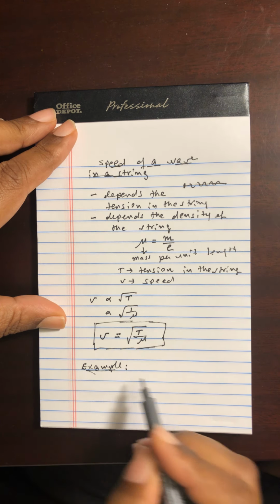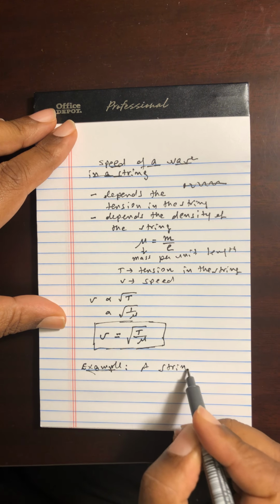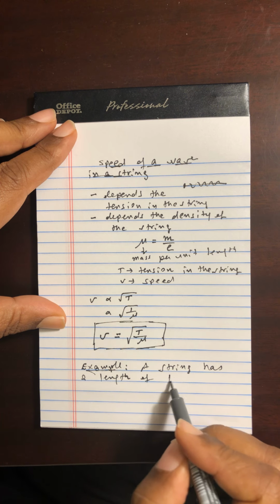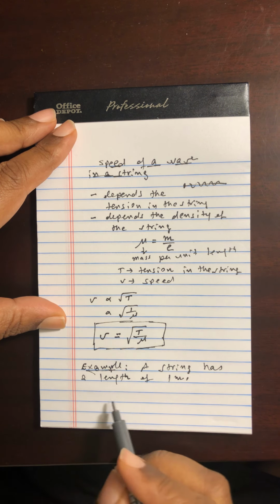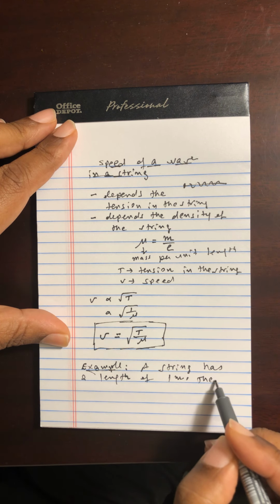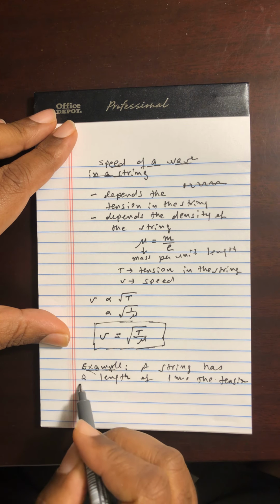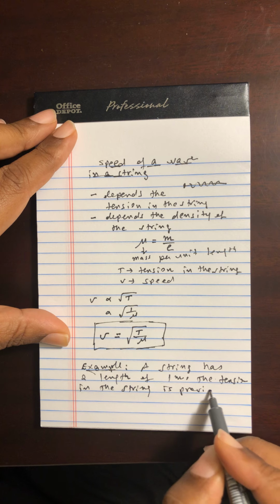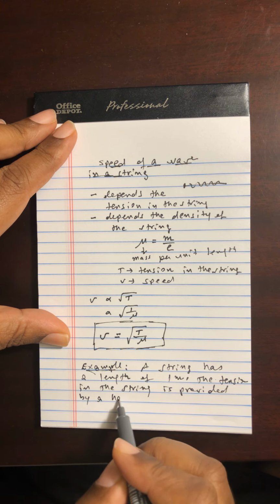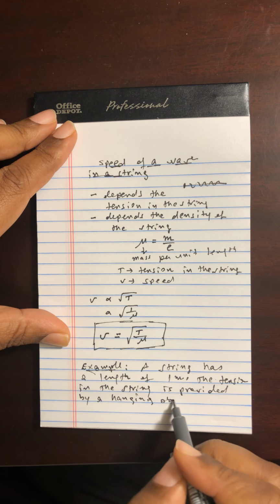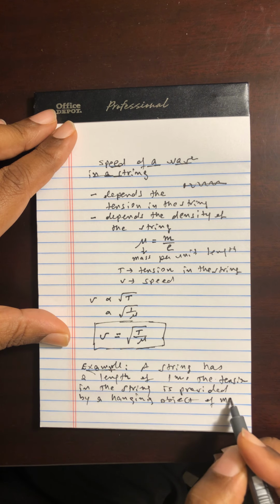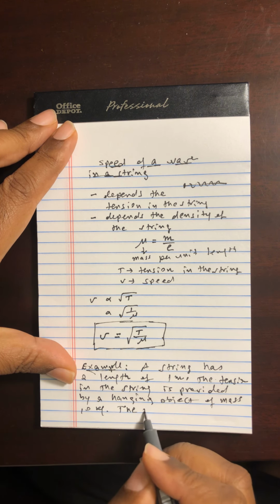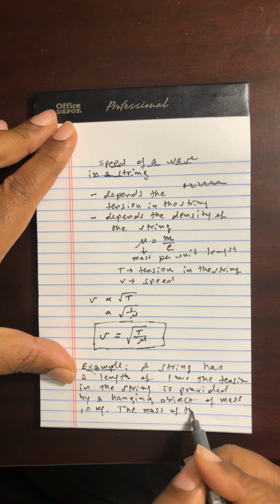Suppose we have a string that has a length of, let's say, 1 meter. And let's say the tension in the string is provided by a hanging object of mass 10 kilograms, and the mass of the string is 20 grams.